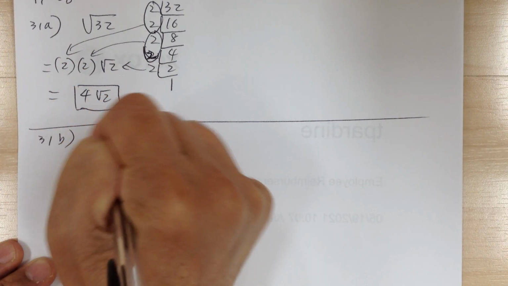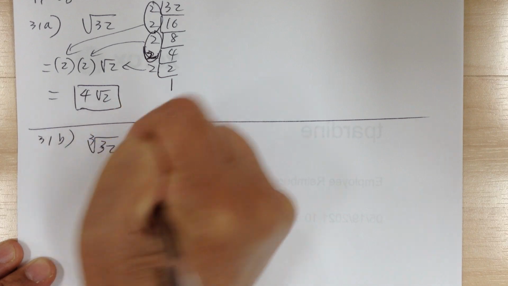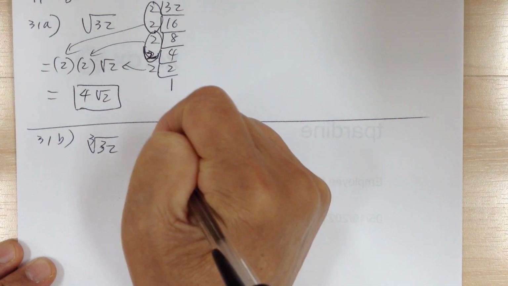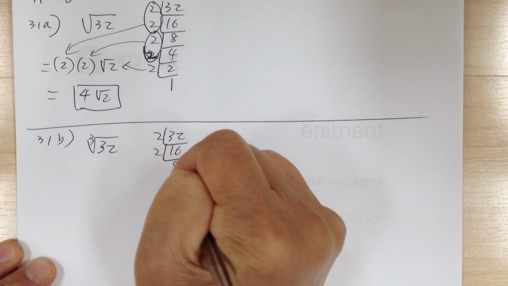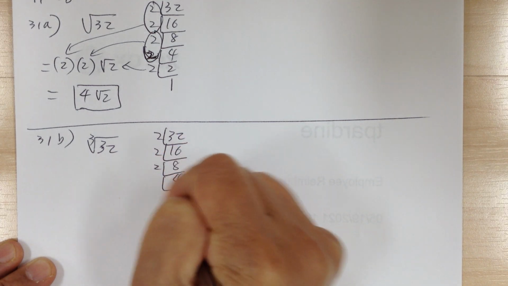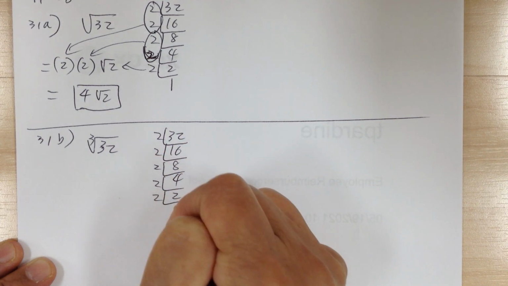31b, you have cube root of 32. So do the same thing. You got 32 divided by 2, you get 16. Divided by 2, you get 8. Divided by 2, you get 4. Divided by 2, you get 2. Divided by 2, you get 1.